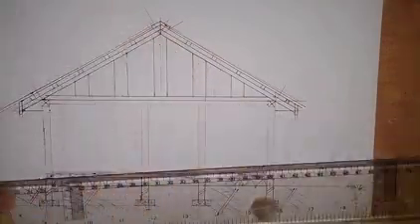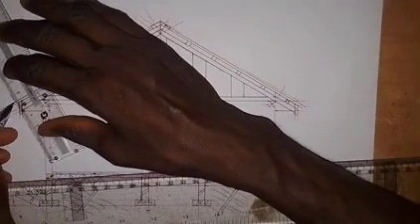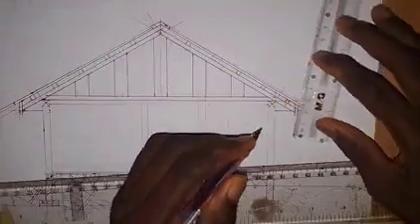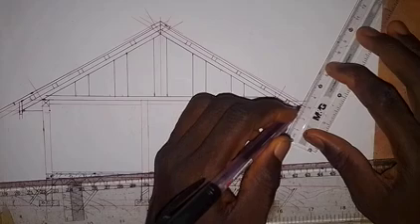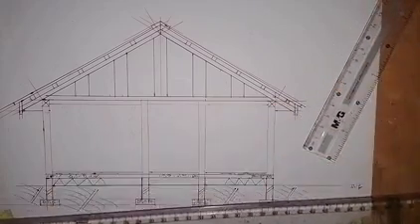Alright, so then we terminate it. So we just terminate it somewhere here. It goes a little bit beyond the roof. So just terminate it somewhere here. So that is the roofing material that we have there.